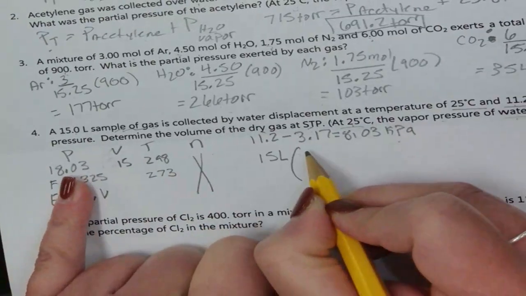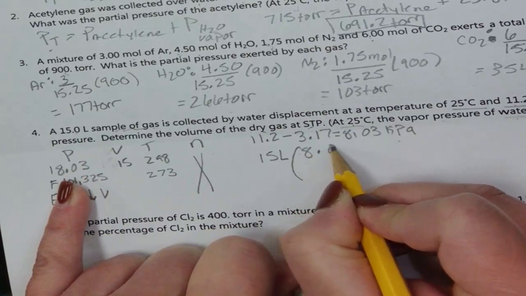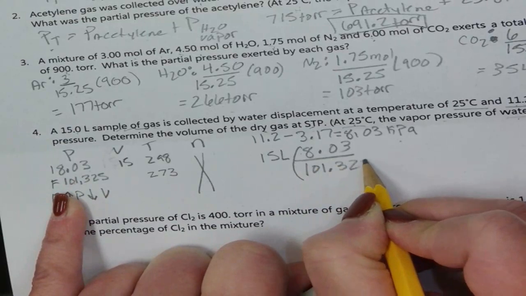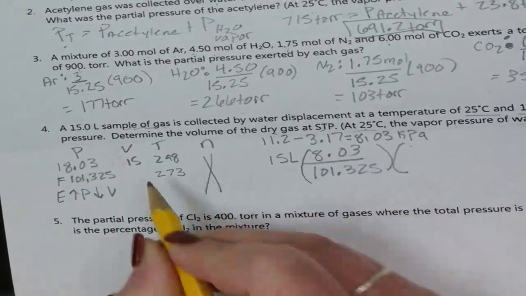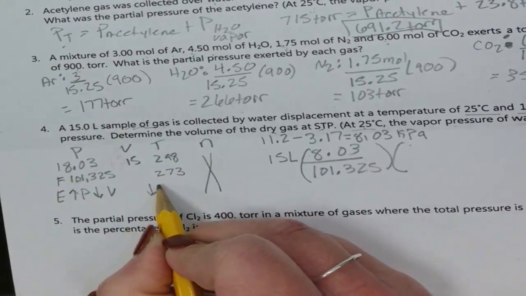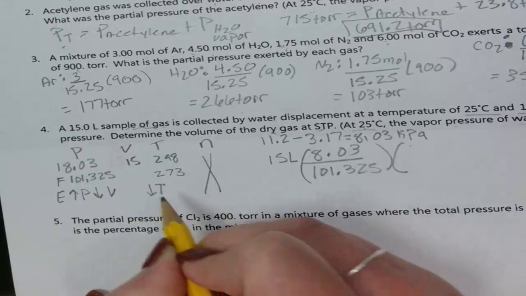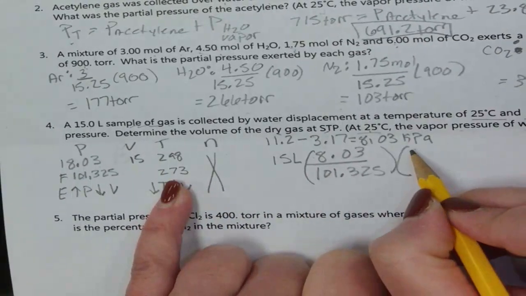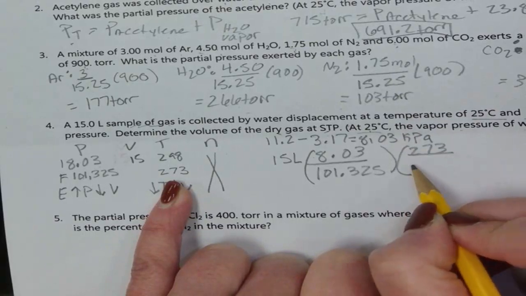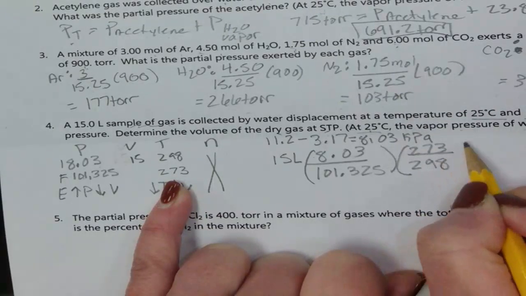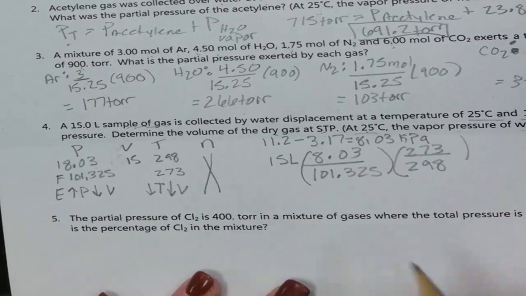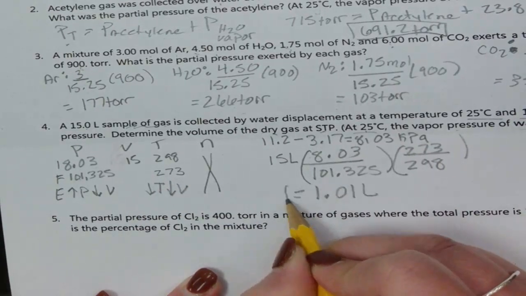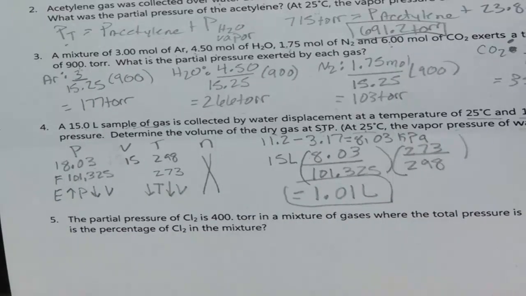So I'm going to put the 8.03 on top and the 101.325 on bottom. Now my temperature here went down. A decrease in temperature decreases the volume. So I'm going to put my ratio of 273 on top and the 298 on the bottom. So when I plug this into my calculator, I find my new volume to be 1.01 liters.